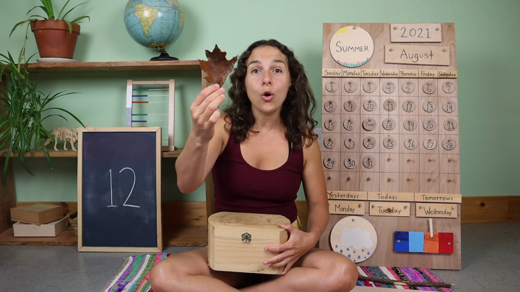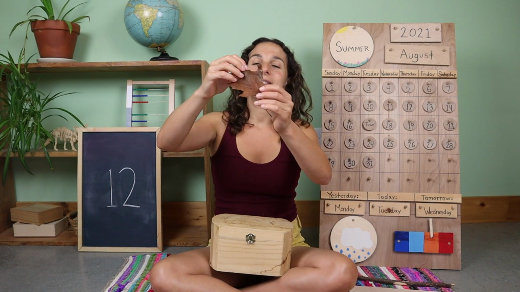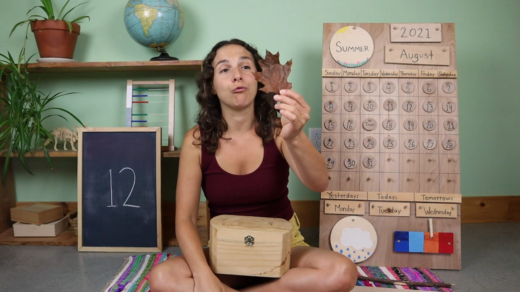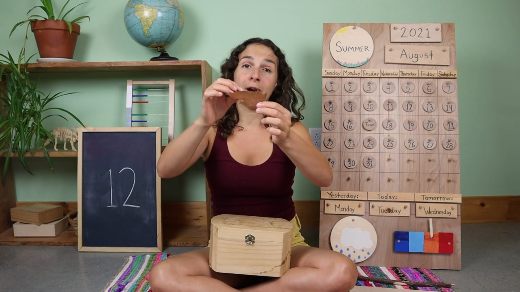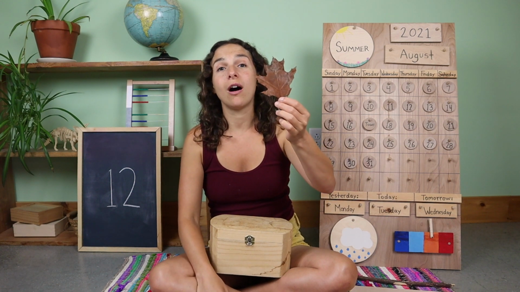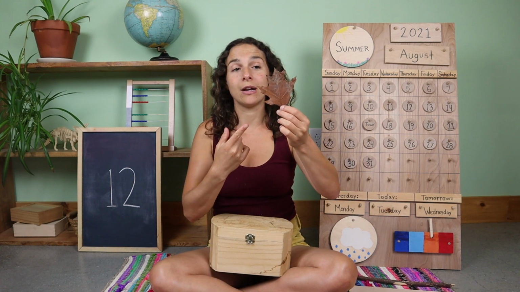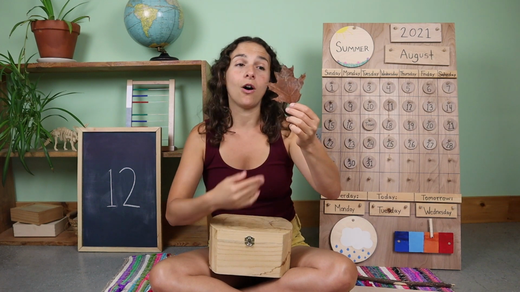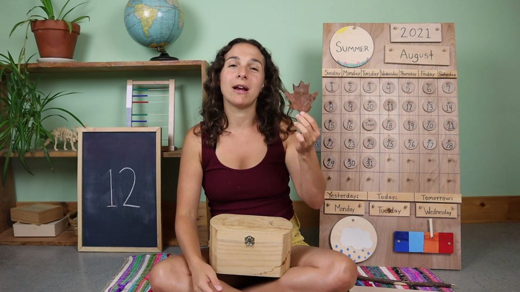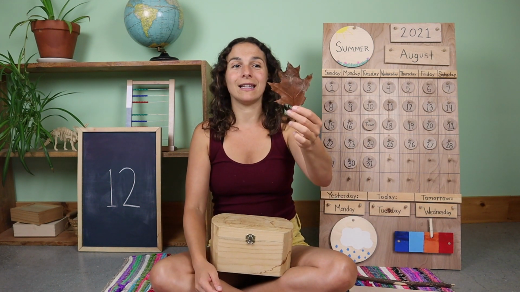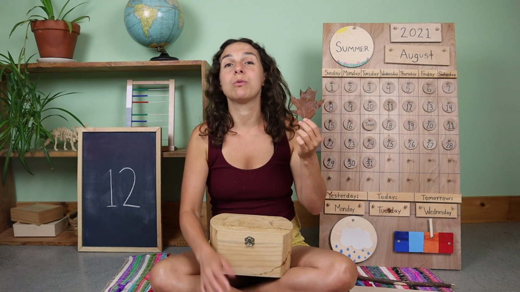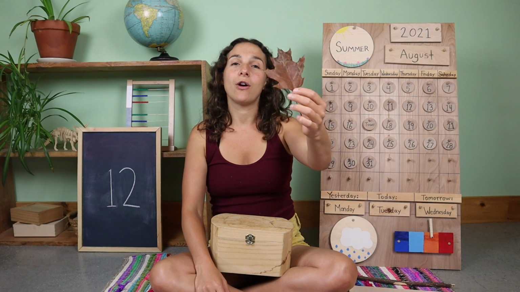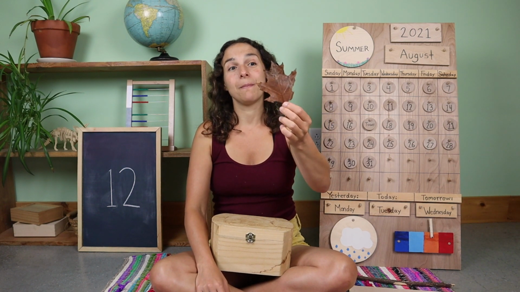Let's take a look. This is an oak leaf. So this leaf came from a red oak tree in my yard. This leaf is brown. It actually fell off of the oak tree from my yard last fall because the oak tree in my yard right now still has green leaves on it, but not for much longer. Soon those green leaves will turn orange and brown and fall to the ground just like this one did.